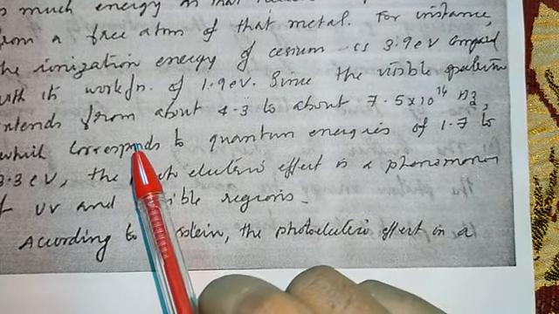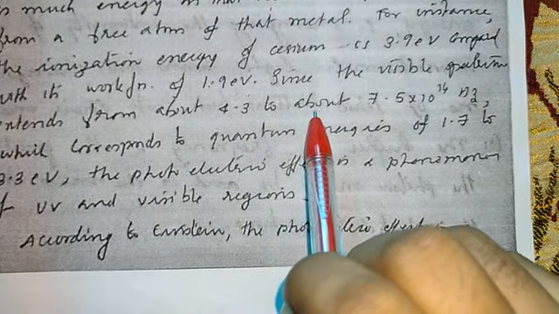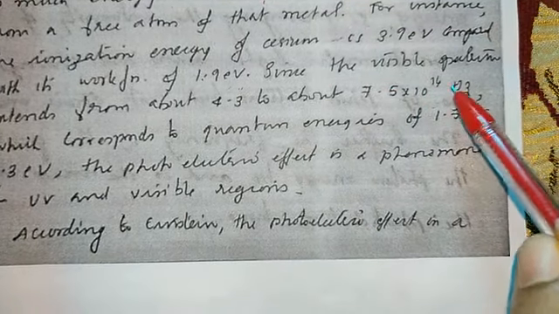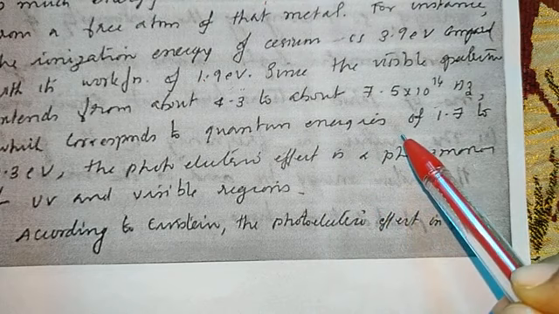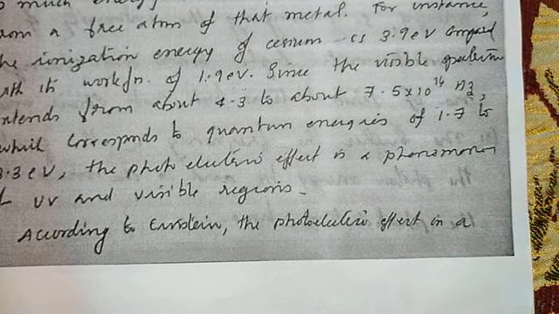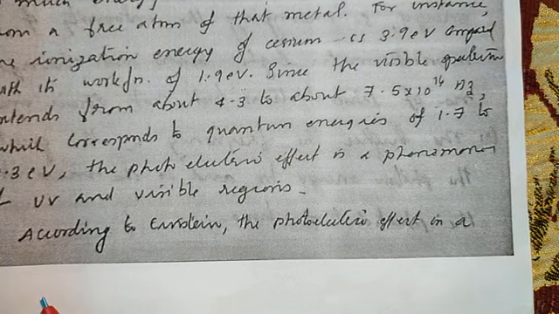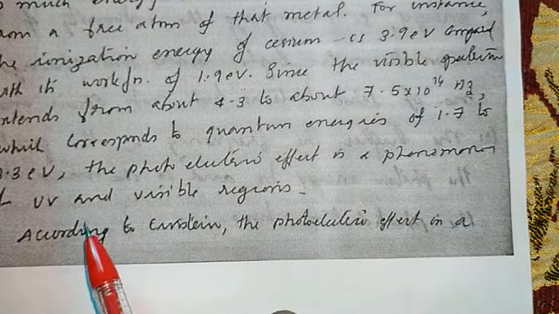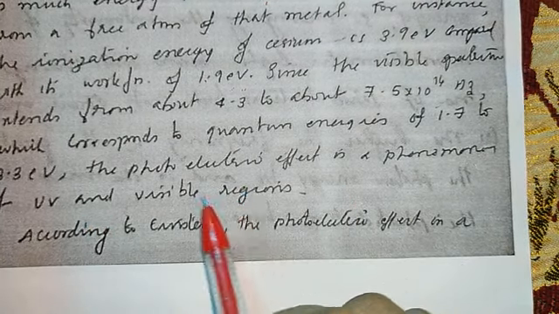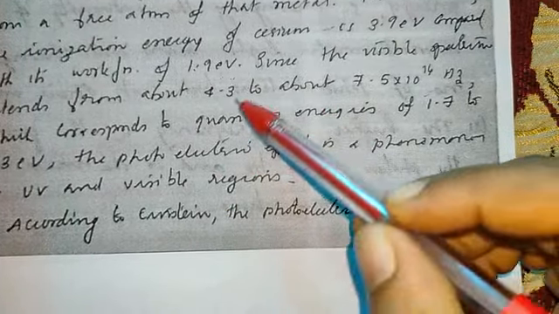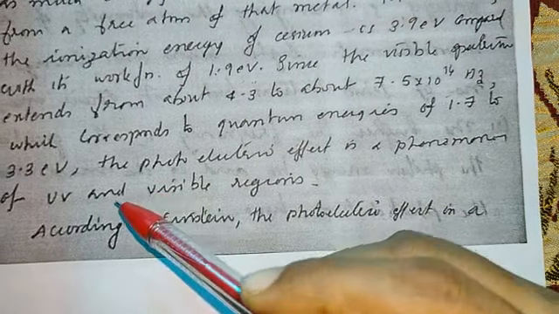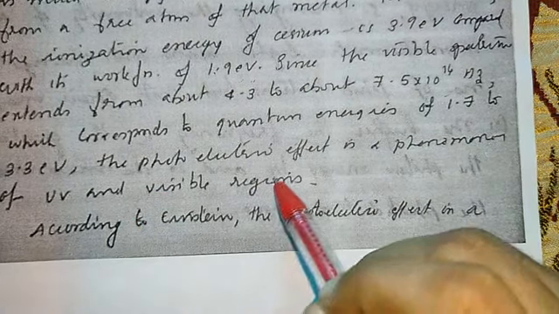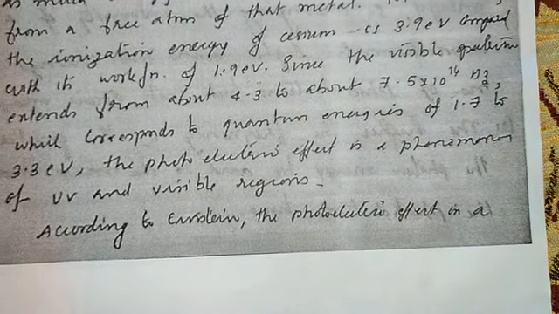The visible spectrum extends from about 4.3 to 7.5 times 10 to the power 14 hertz, which corresponds to quantum energies of 1.7 to 3.3 electron volts. The photoelectric effect is a phenomenon of the UV and visible region. Since the energy spread is in this frequency region, the photoelectric effect corresponds to the UV and visible regions.